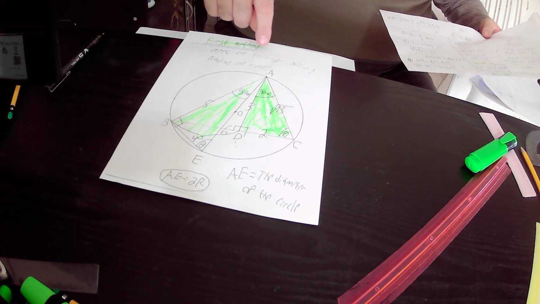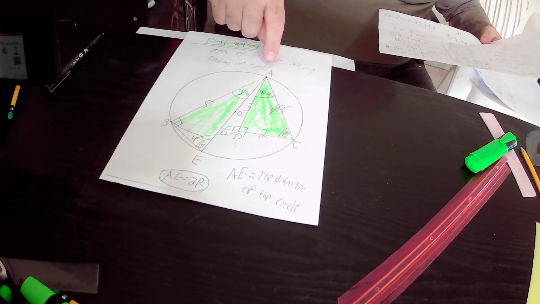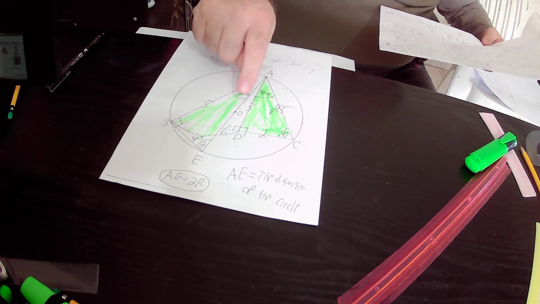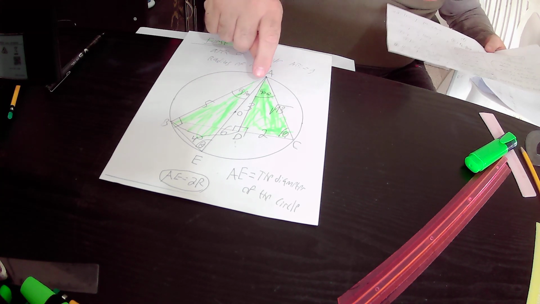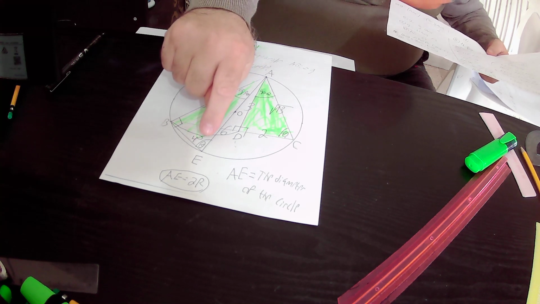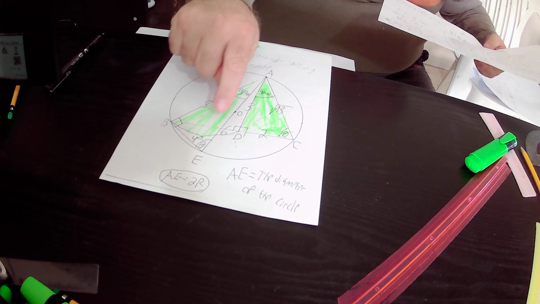Then we define the center of the circle as point O, and we join points A and O together by a straight line. Then we extended segment OA by a straight line until it touches the circle at point E. Point E is the touching point of the extended AO and the circle.